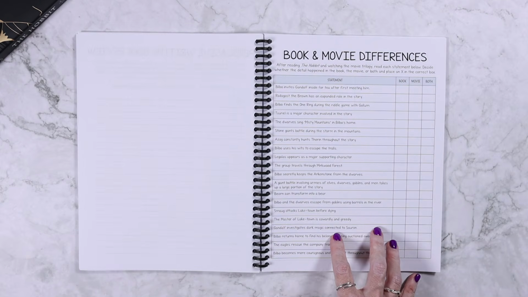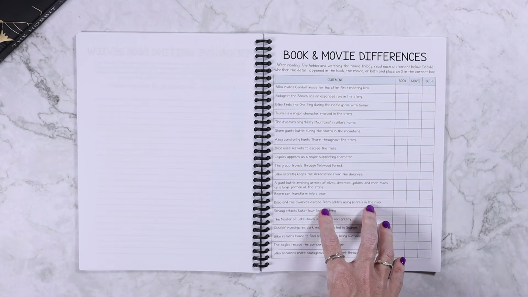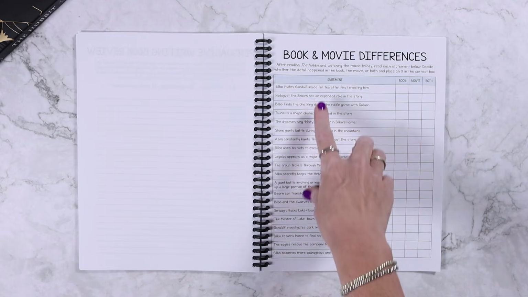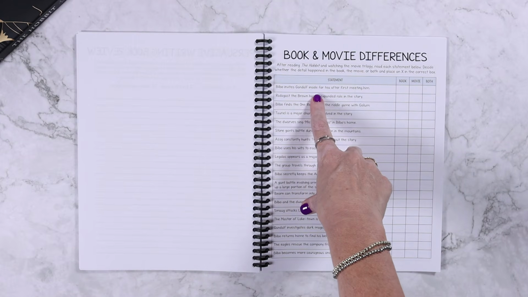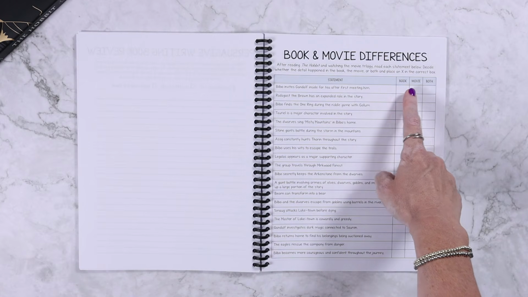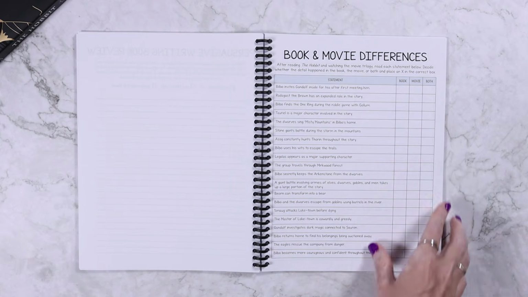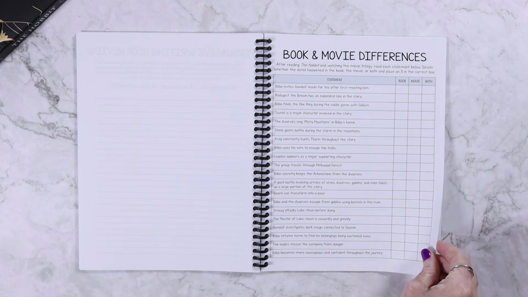And then because most of the novel studies that we do always have a movie with them, I like to include a lot of book and movie things. So this has different statements. For example, Bilbo invites Gandalf inside for tea after first meeting him. Did that happen in the book, in the movie, or in both the book and the movie? So this really helps kids pay closer attention when reading the book and watching the movie, more than just which did you like more.